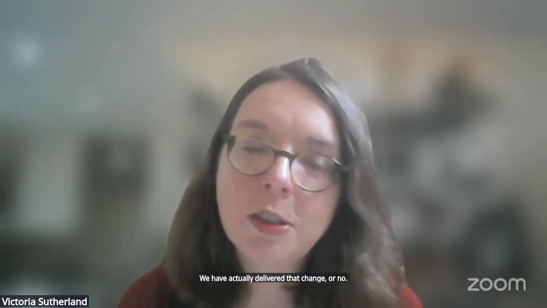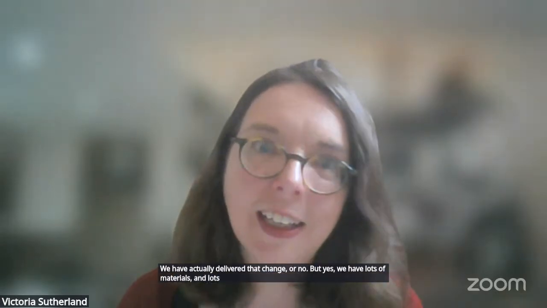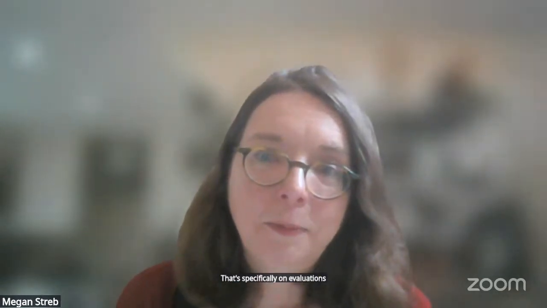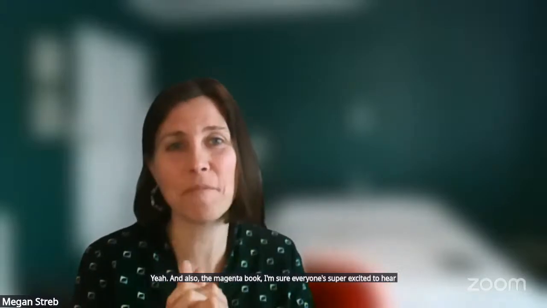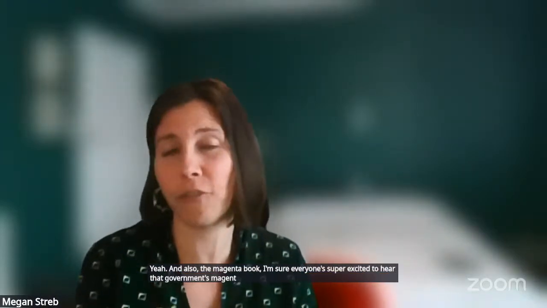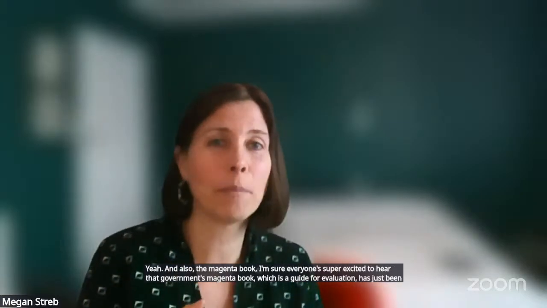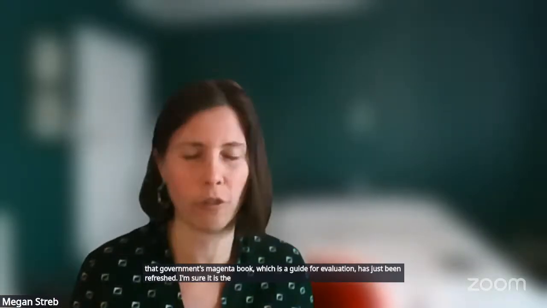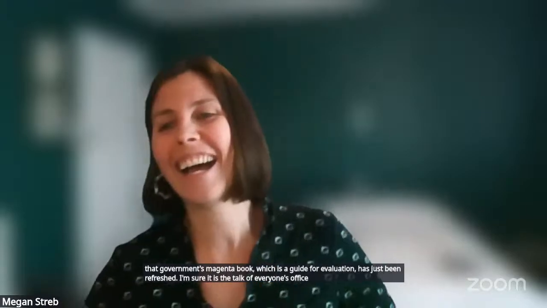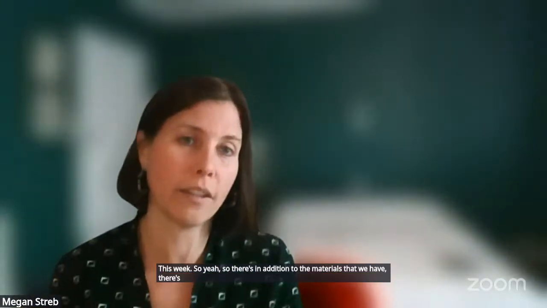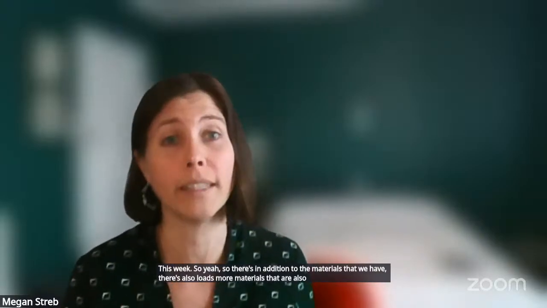But yes, we have lots of materials and lots of training that's specifically on evaluations. Yeah. And also the Magenta Book, I'm sure everyone's super excited to hear that government's Magenta Book, which is a guide for evaluation, has just been refreshed. I'm sure it is the talk of everyone's office this week. So in addition to the materials that we have, there's also loads more materials available more widely within government.